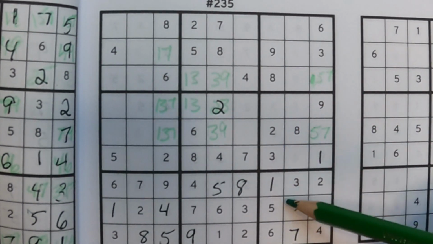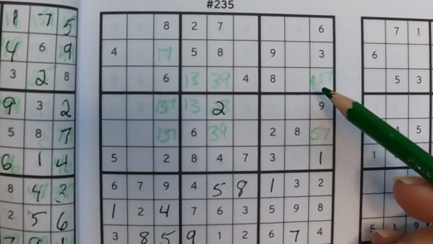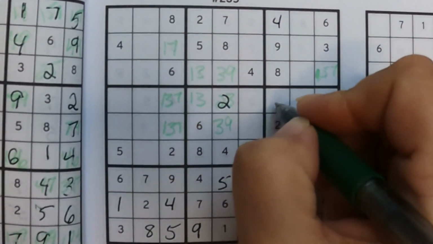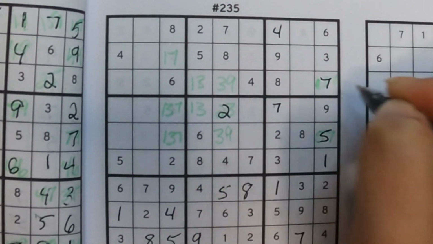For this column, we're missing 4 and 7. We've got a 7 here, so this is our 4, 7. That 7 makes this our 5, 7.